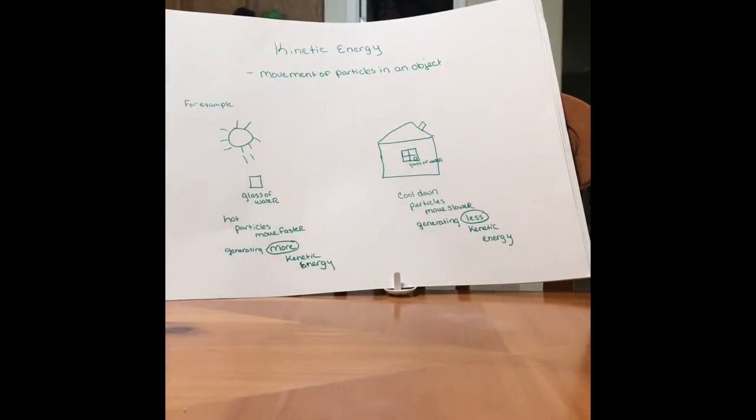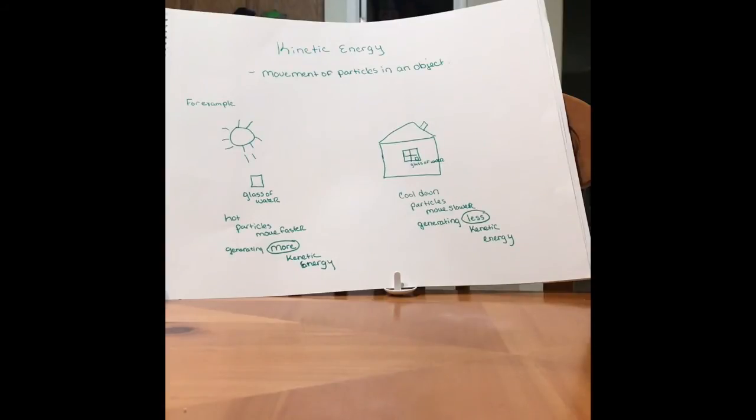Kinetic energy is the movement of particles in an object. For example, a glass of water sitting in the hot sun, the particles will move faster, having more kinetic energy. But a glass of water sitting in a cool house, the particles will move slower, generating less kinetic energy.